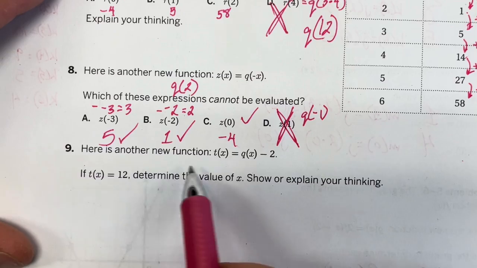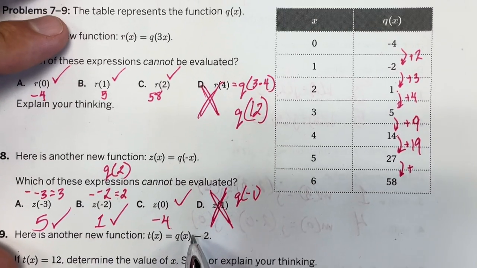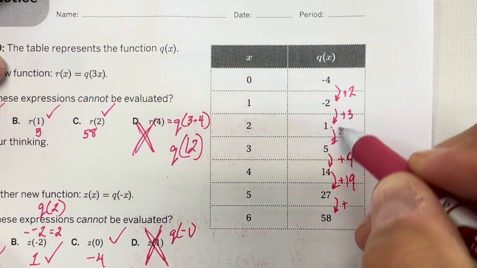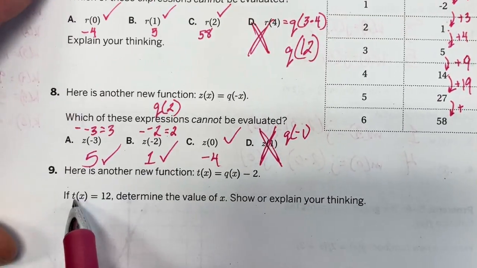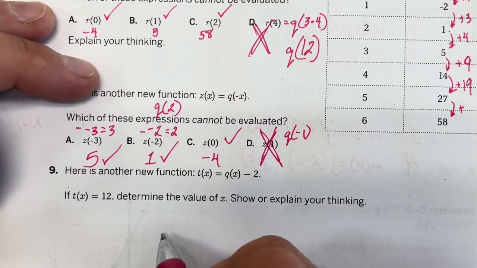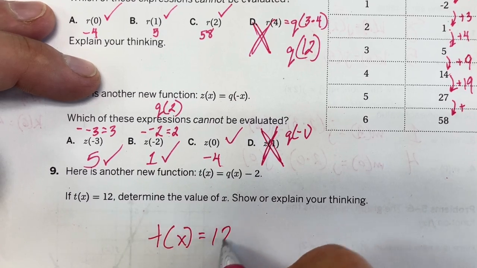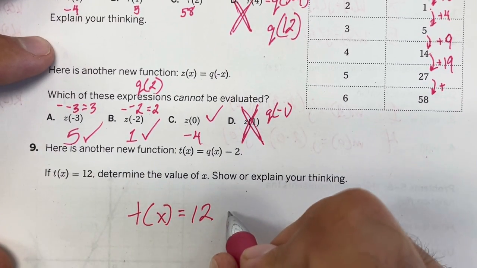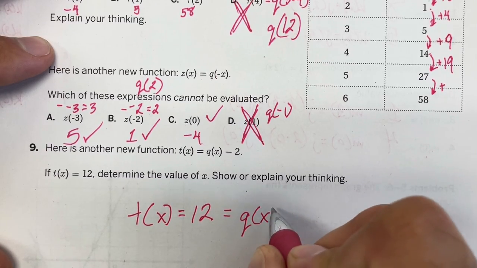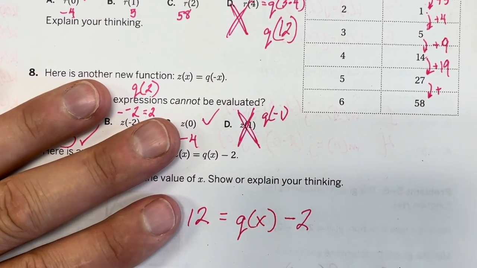Okay, here's another new function. T of x is equal to q of x minus 2. Now that means we're going to get the answer for q of x, all of these answers, and we're going to take away 2 from them. It says if t of x is equal to 12, determine the value of x. So t of x equals 12. That means we're looking somewhere at the q of x function, and we're going to take away 2 from it, and we get a value of 12.